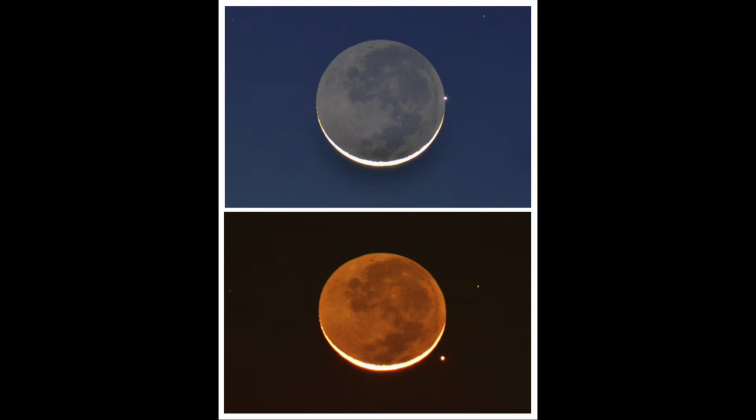So that was our picture of the day, titled Lunar Occultation of Mercury.